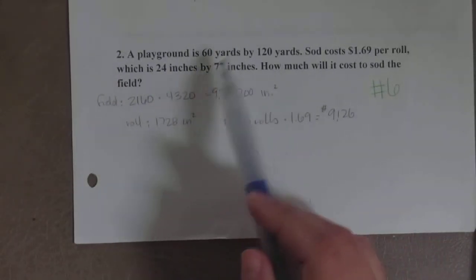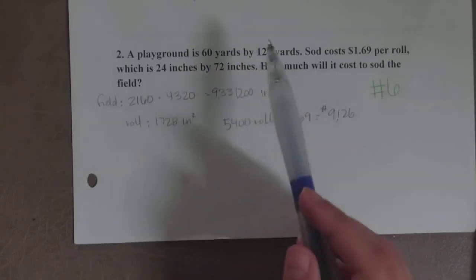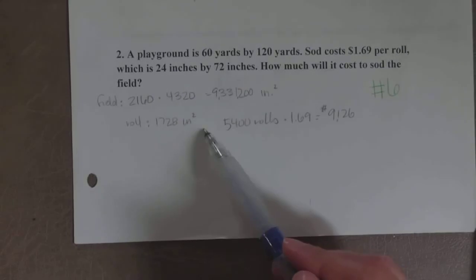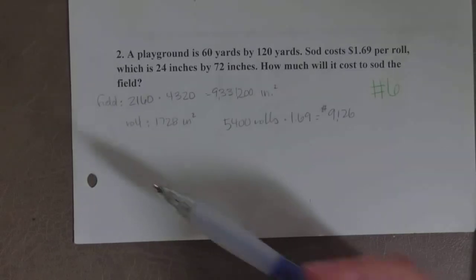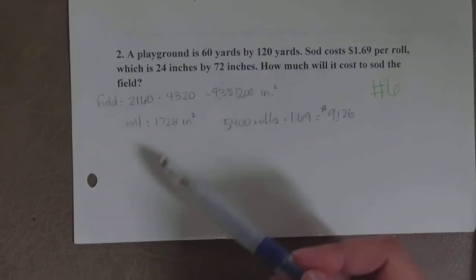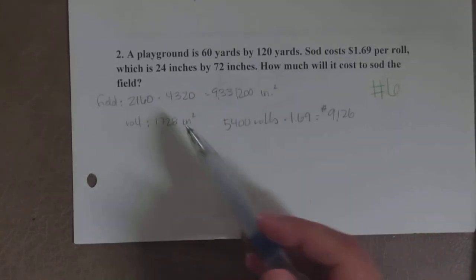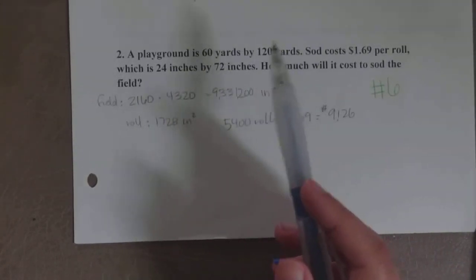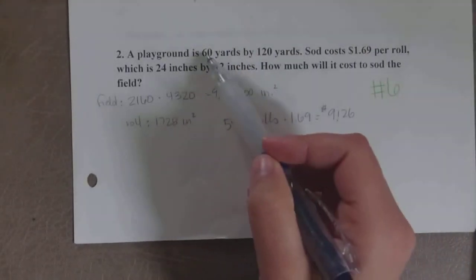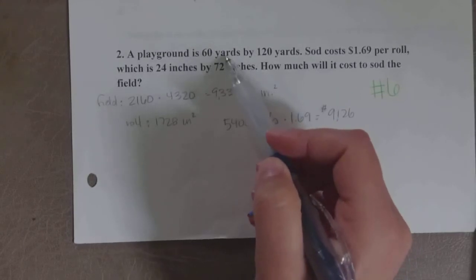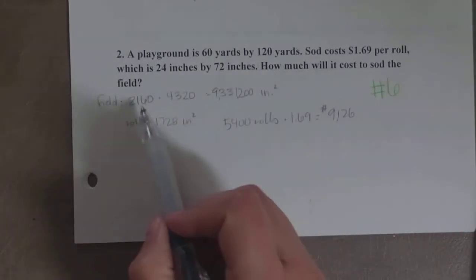So basically, you need to find the area of the playground and the area of the sod, which both of these are rectangles, so it's just length times width. But you have to put them in the same units. So you can convert them both to yards and then do your work, or convert them both to inches. I worked in inches because then I didn't have to worry about fractions and decimals. So there are 36 inches in a yard. So you need to take 60 times 36, and you need to take 120 times 36.